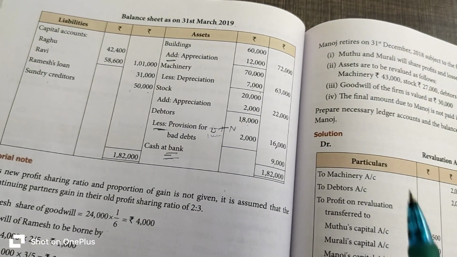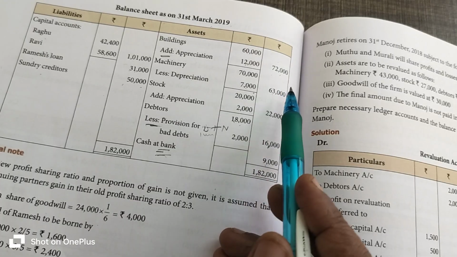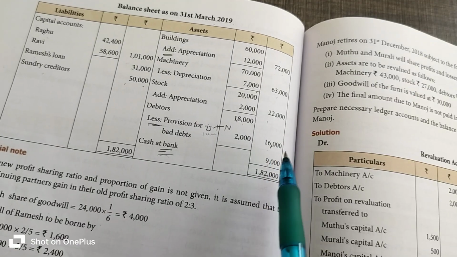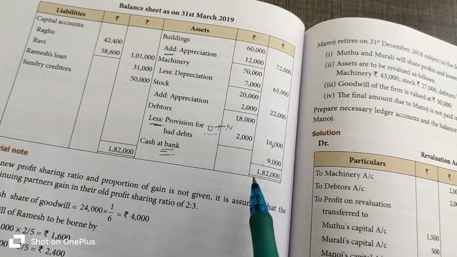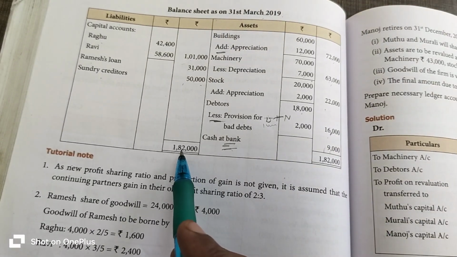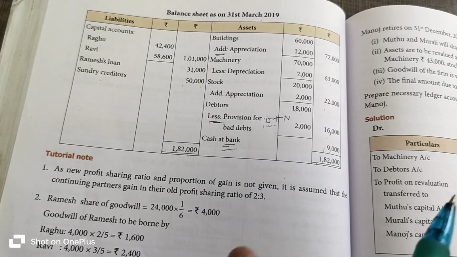Now the asset side total: 72,000 plus 63,000 plus 22,000 plus 16,000 plus 9,000 added together is 1,82,000 rupees. So we get the same value on both the asset and liability sides. So our sum is correct.